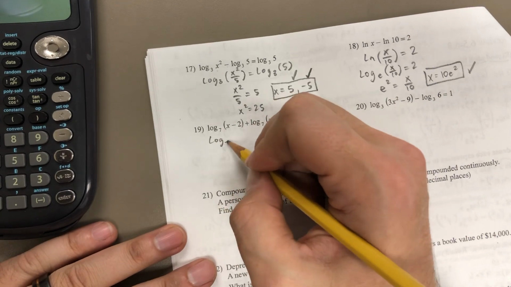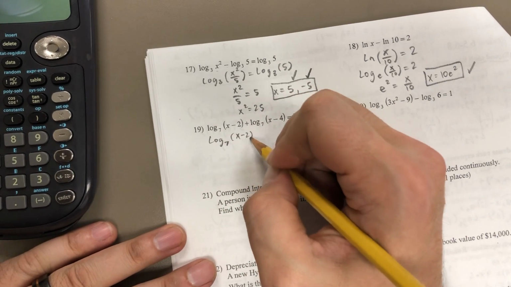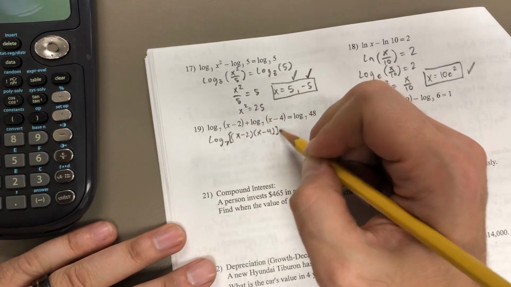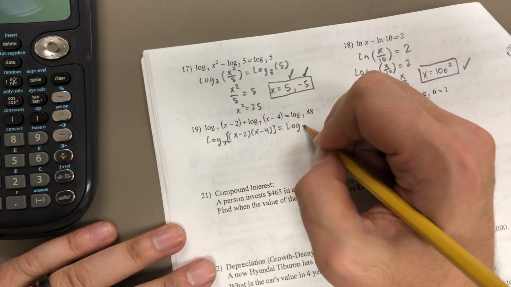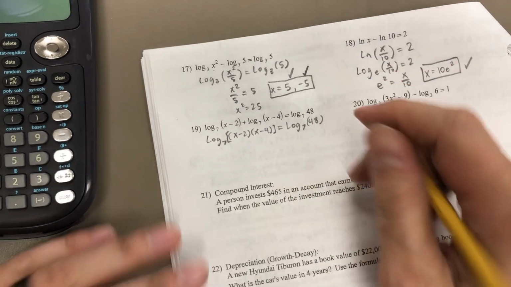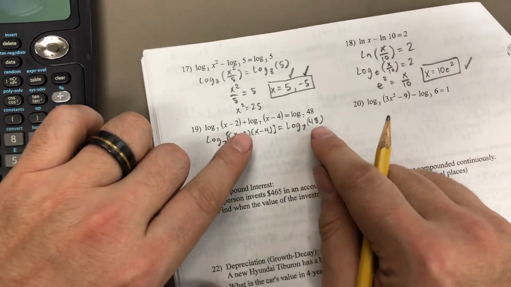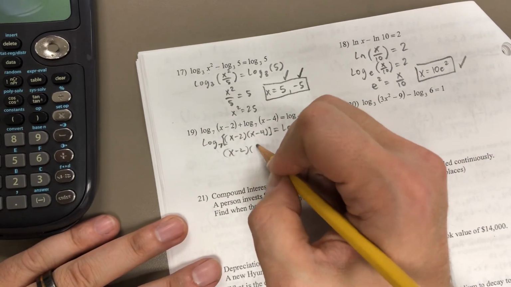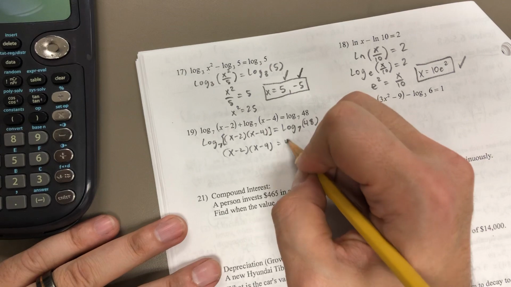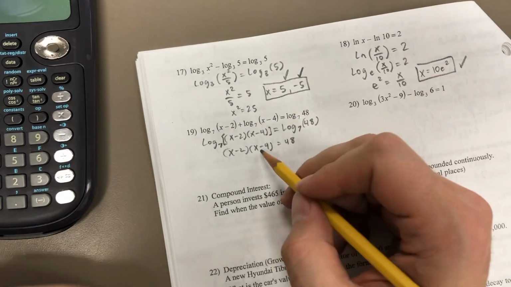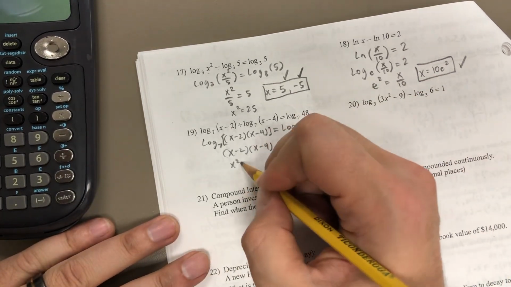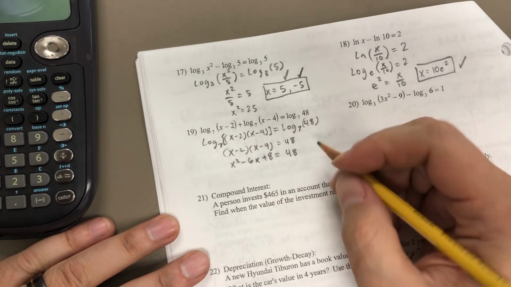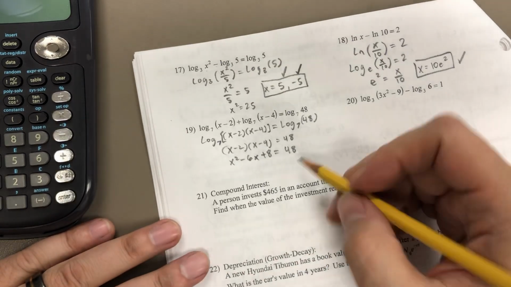So I get log base 7 of x minus 2 times x minus 4. And then that's equal to log base 7 of 48. So since I have two logs that are equal, I can set these two parts equal. So I get x minus 2 times x minus 4 equals 48. And then if I FOIL or distribute this out, I get x squared minus 6x plus 8 is equal to 48. And then whenever you have a quadratic, make sure to zero out one side.